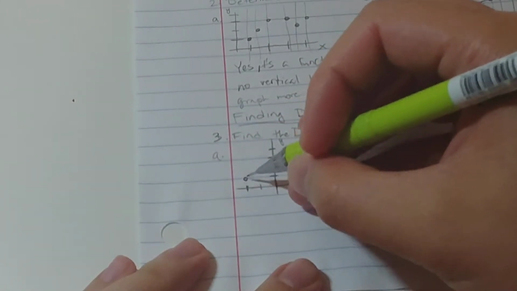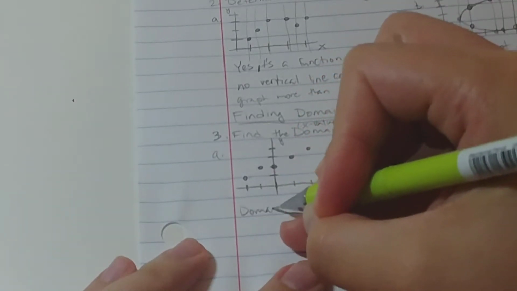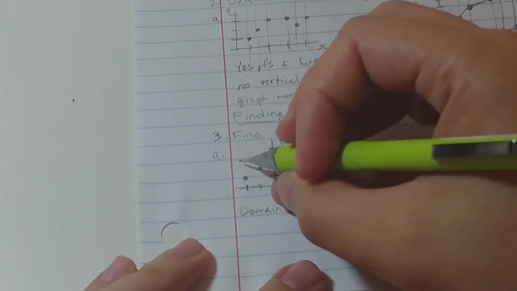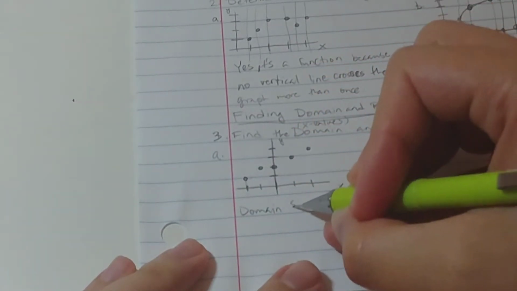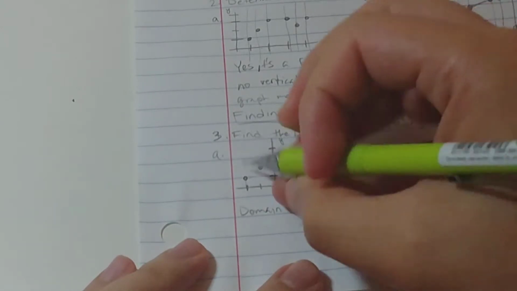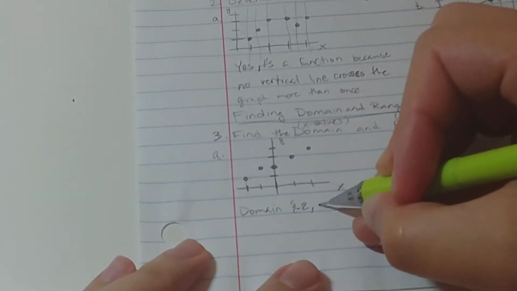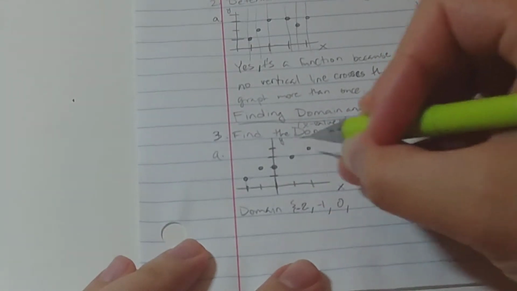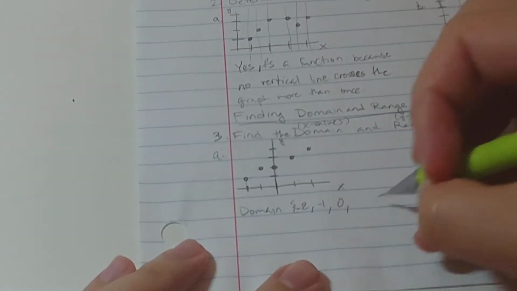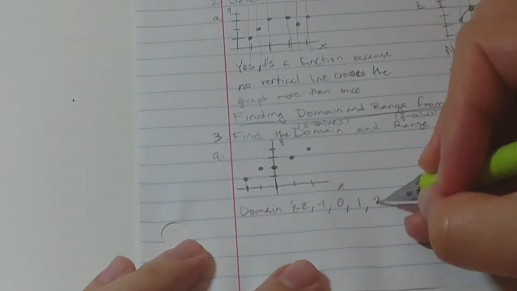So the domain is negative 2, negative 1, 0, 1, and 2.